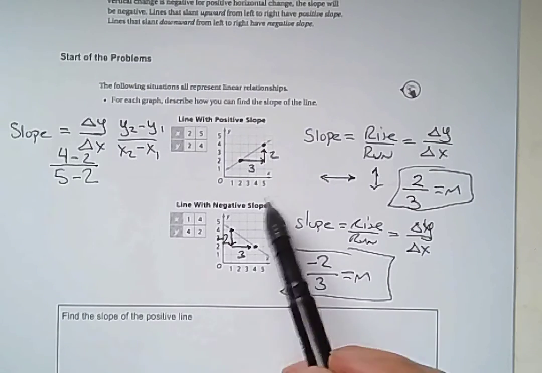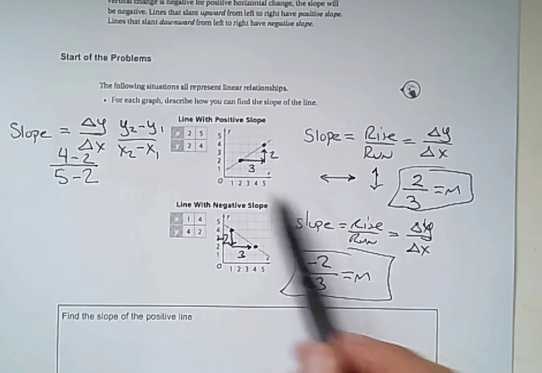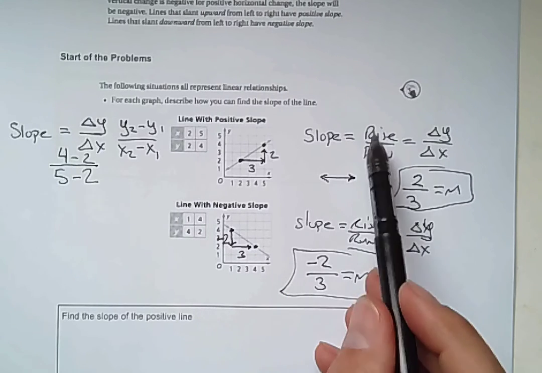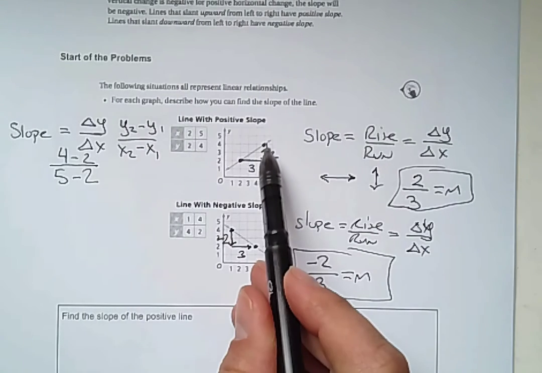So we're going to look at these problems again. The first time we did this, we just went over and up. We were looking at the run and the rise, and we take the rise over the run, and we get the slope. So we want to look at the horizontal change and the vertical change.